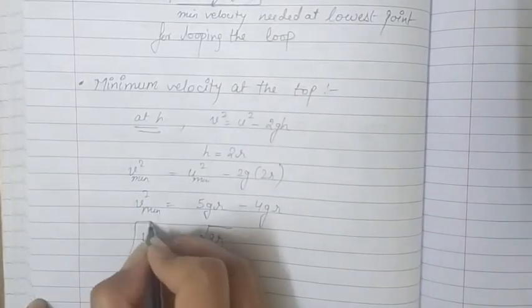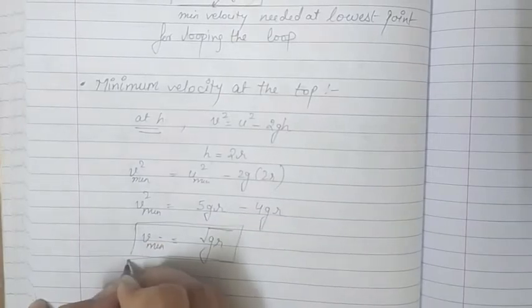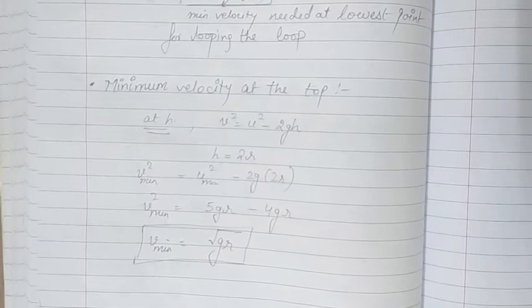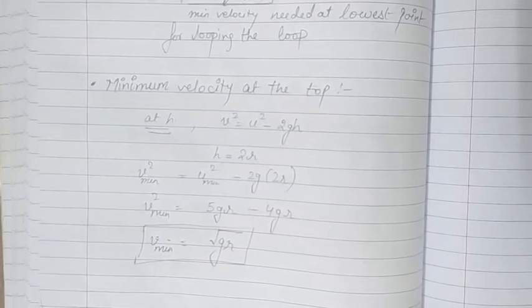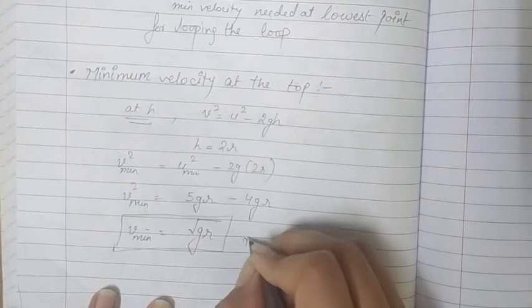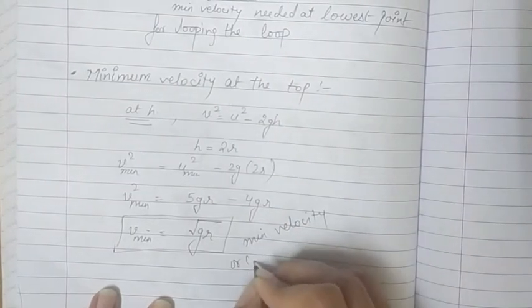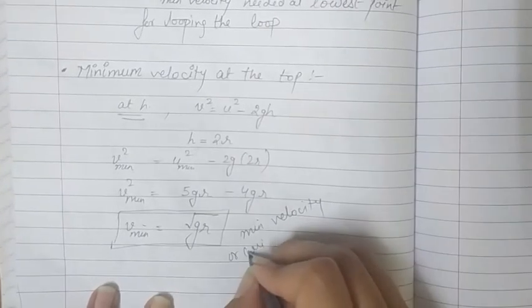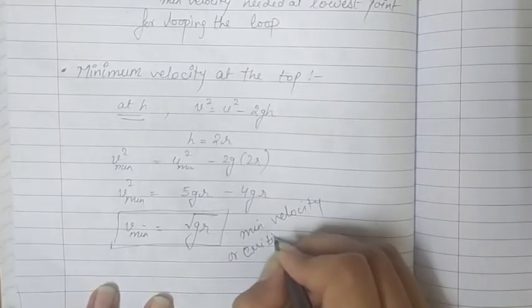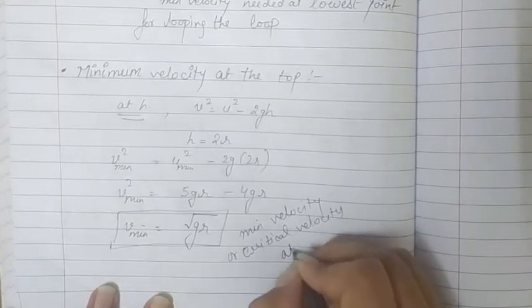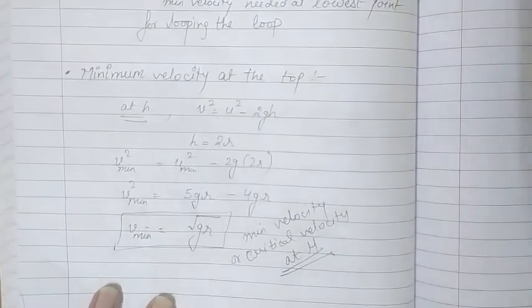So this is the minimum velocity at the highest point, or at the point H. We also call it the critical velocity at the highest point, that means at H, right?